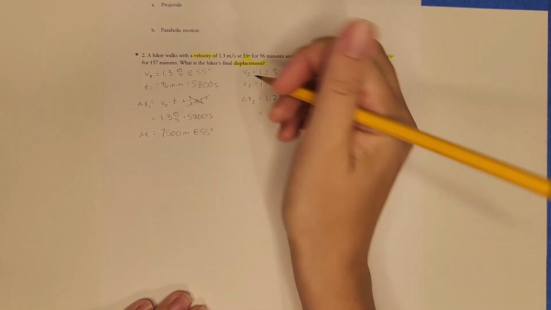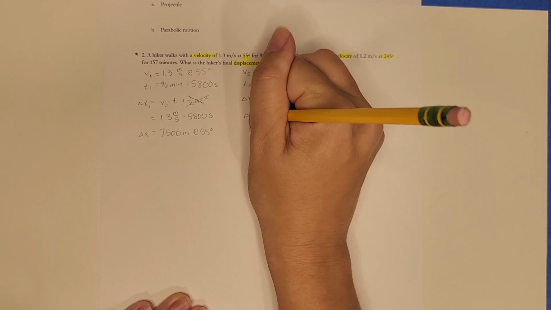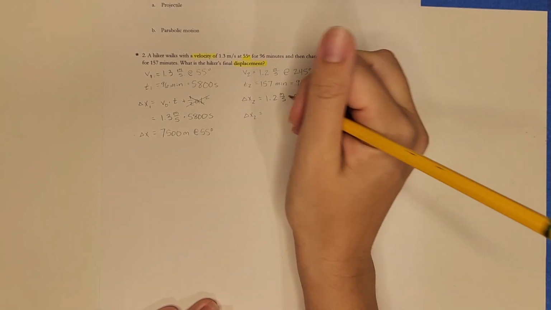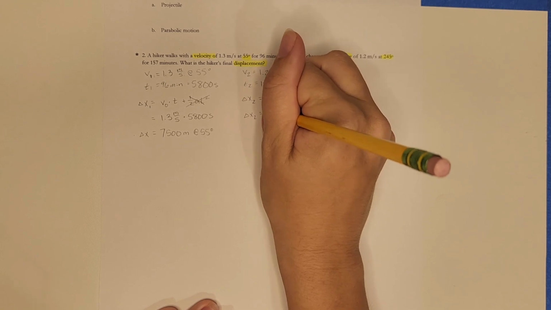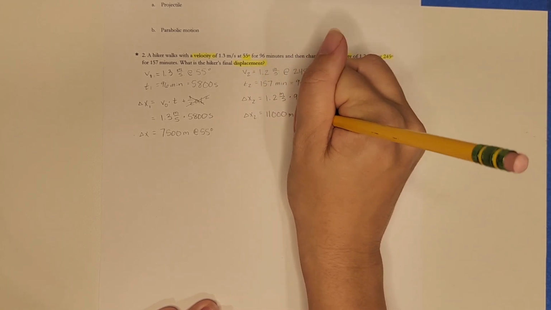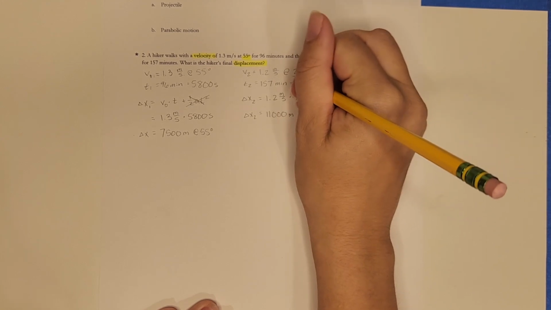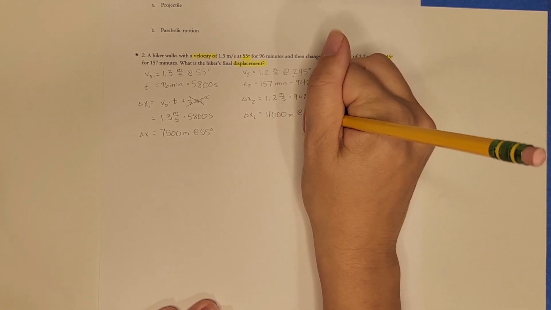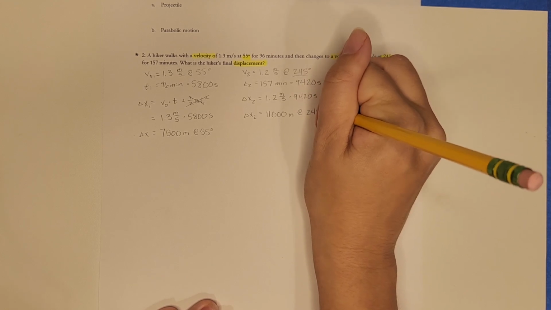And with that, I'm going to get the delta x2 equals 11,000 meters. And again, just bringing down this direction, 245 degrees.